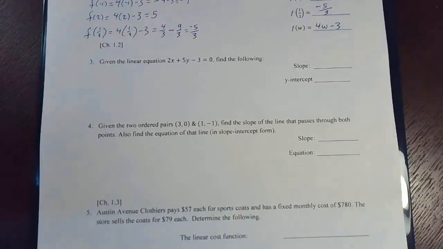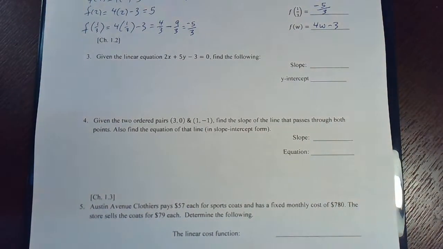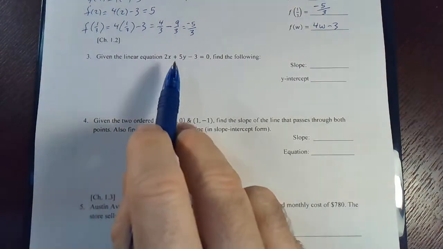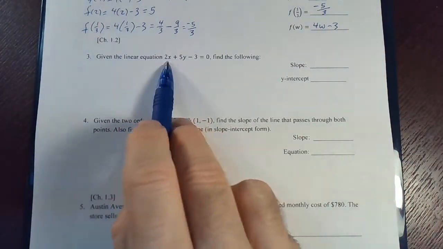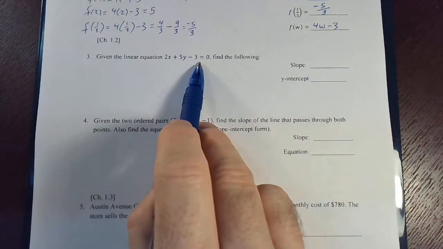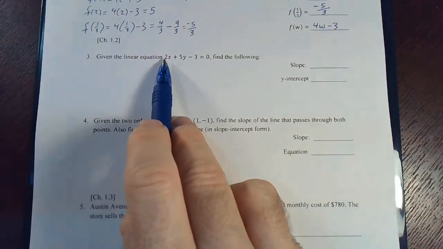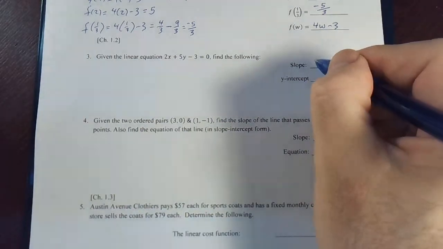All right, on number 3. We're given a linear equation. We need to find the slope and y-intercept. That's all there is to it. So if you remember the shortcut I told you, when you have the equation of a line written in this general form, where you have x and y on the same side, the slope is just negative a over b, where a is 2 and b is 5. So it's going to be negative 2 over 5.